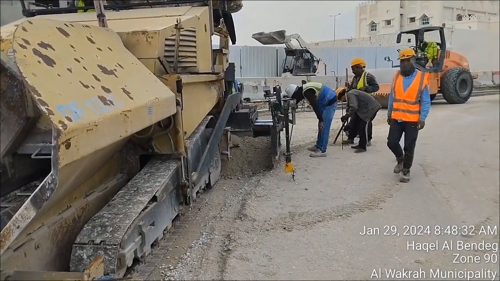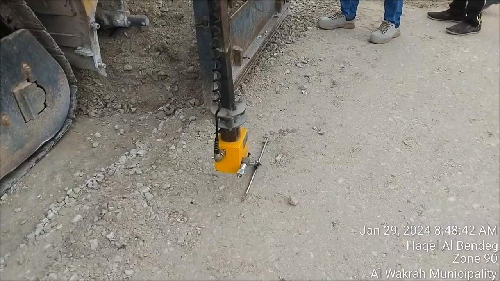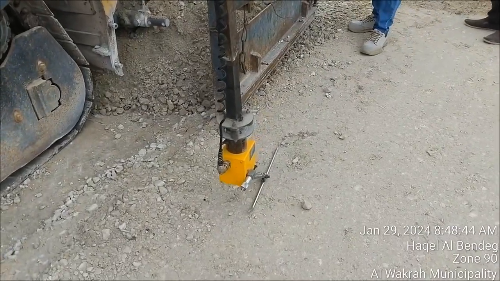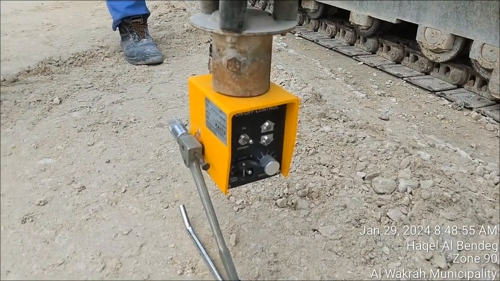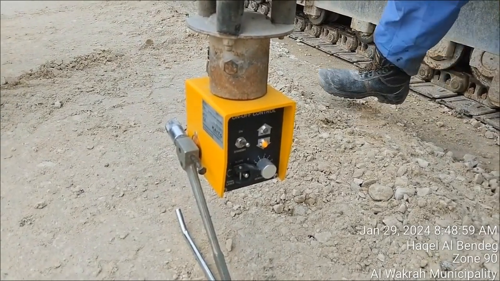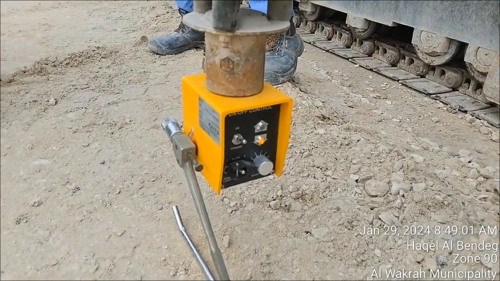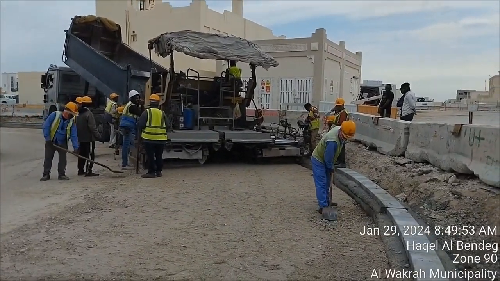As you can see here, the paver is now ongoing. This is called a sensor, which follows the first layer which we already laid as per the design level. Just only the compaction margin is there. As you can see here, this is a sensor. The light is on. The laying is in progress.